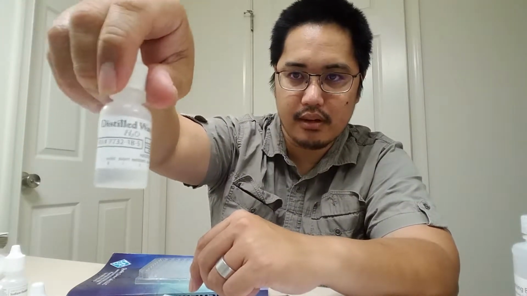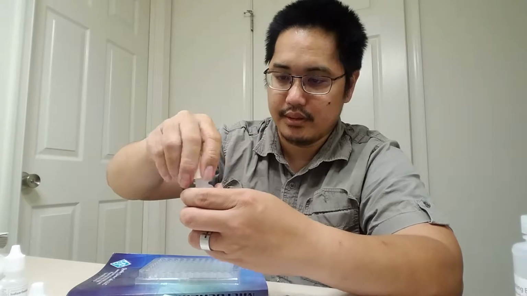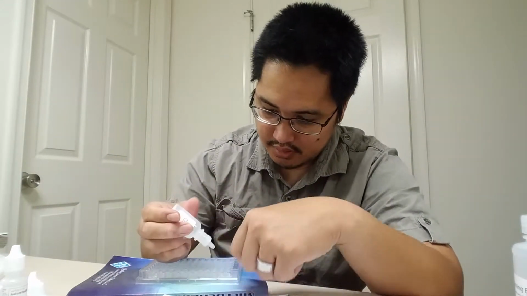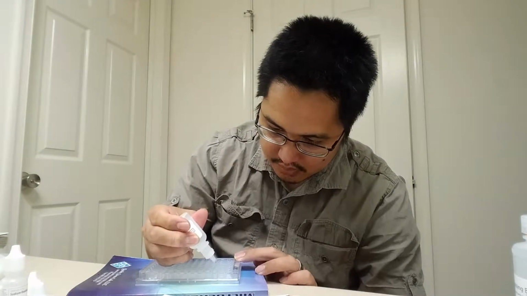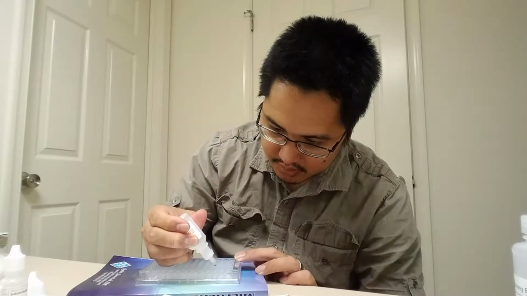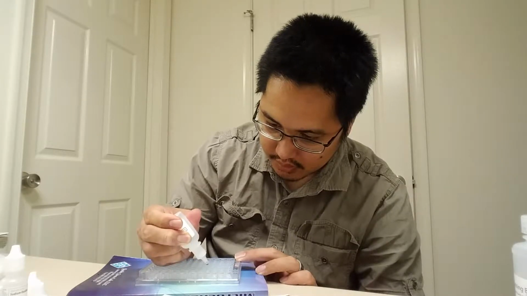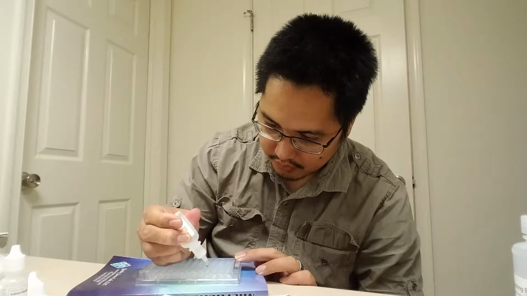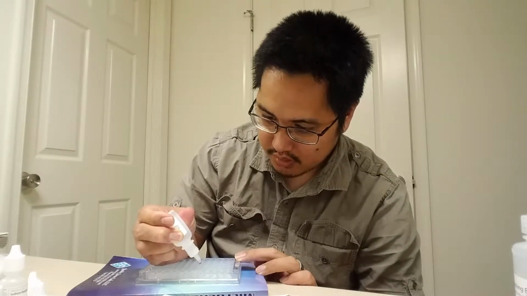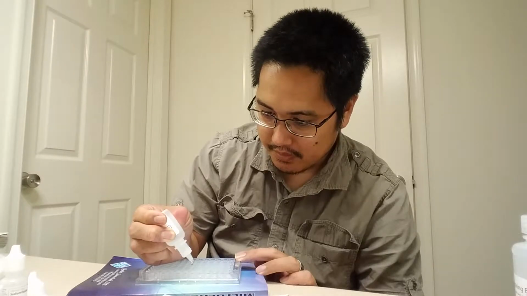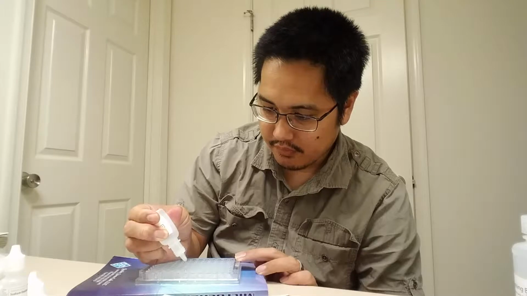This is distilled water. 1, 2, 3, 4. 1, 2, 3, 4. 1, 2, 3, 4.